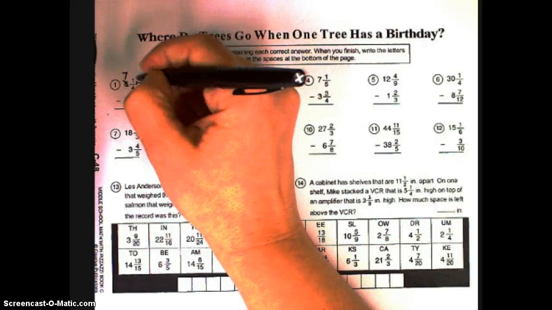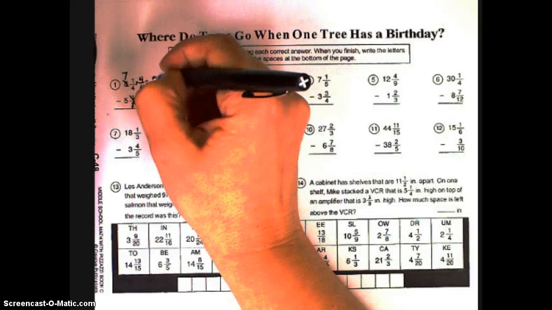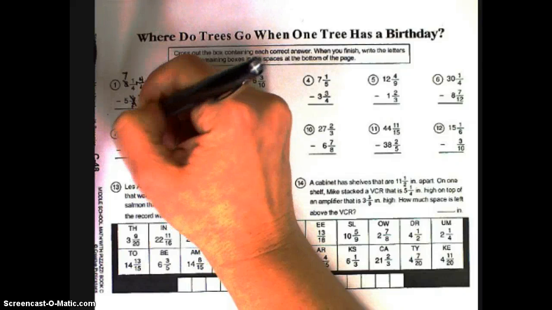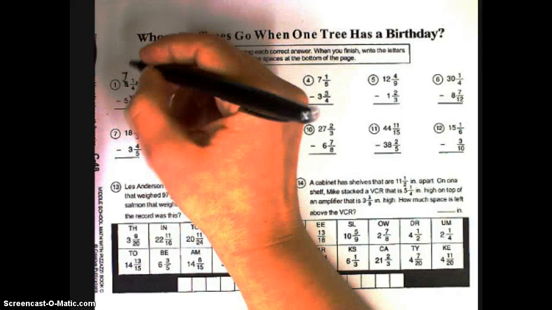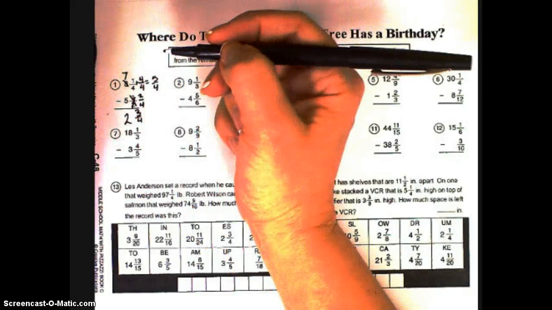So we're going to add that together and we get 5/4. And then we can subtract our 2/4. 5 minus 2 will be 3. And our same denominator, 3/4. And then we can subtract our whole number. So first one, we get 2 3/4.